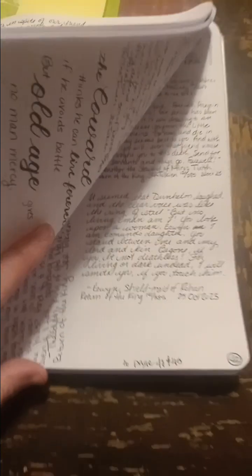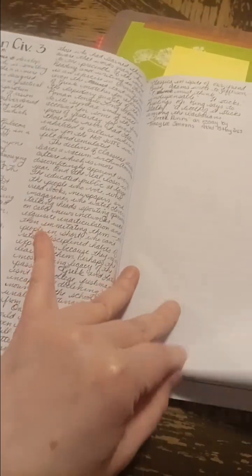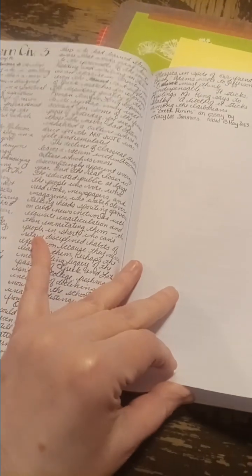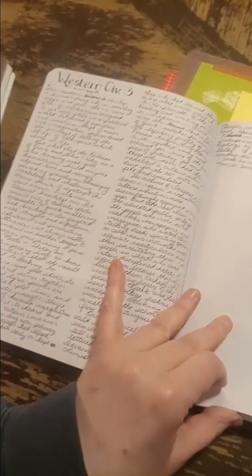When I fill up a page, I'll just turn in the back of the book to the first blank page back here, and I'll write Western Civilization 4 up at the top of the page and carry on and say that it came from this page instead of that page. So then if I need to, even if I split a quote across two spreads, it ends up being fine.